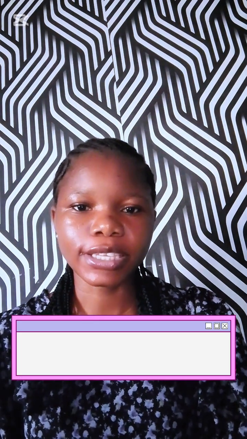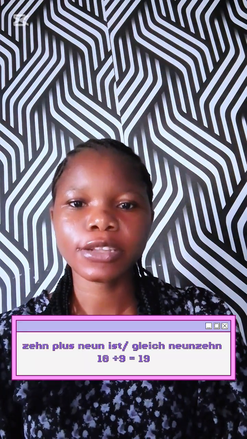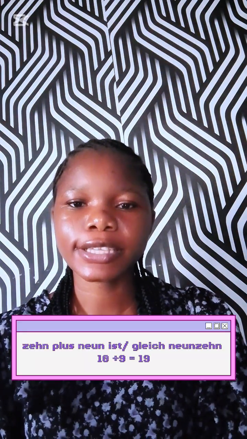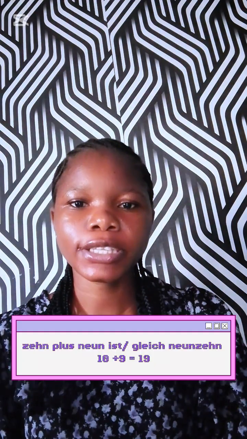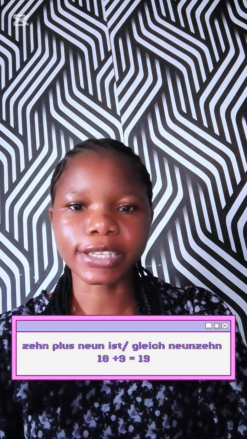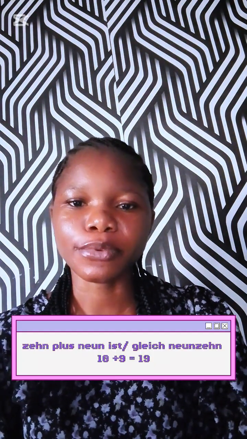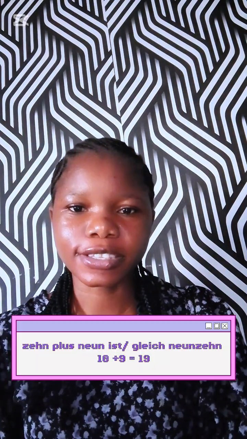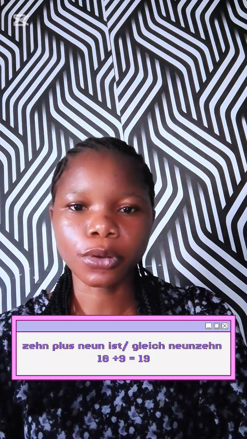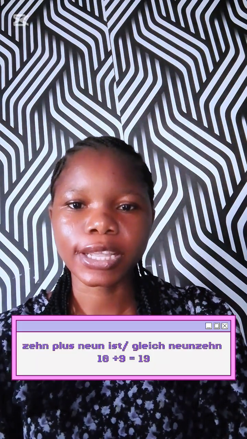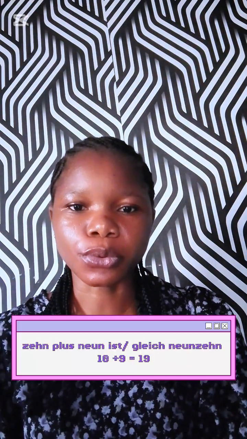Another example is 10 plus 9 ist 19, or 10 plus 9 gleich 19. 10 plus 9 is 19, or 10 plus 9 equal to 19.